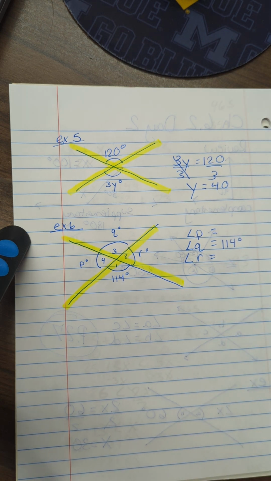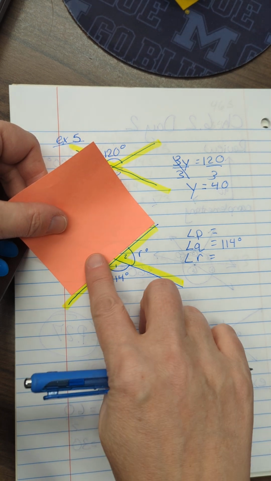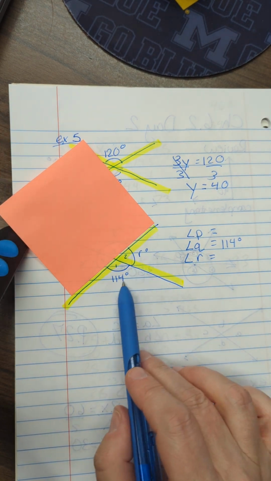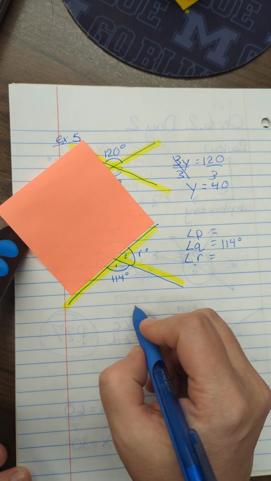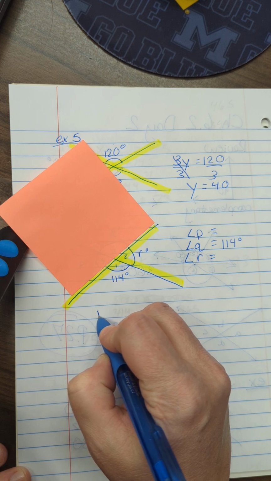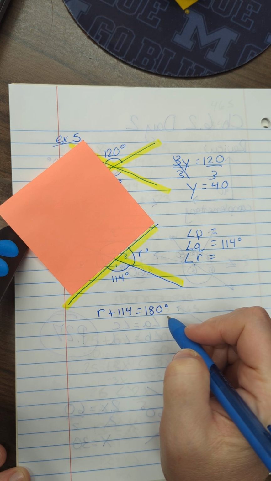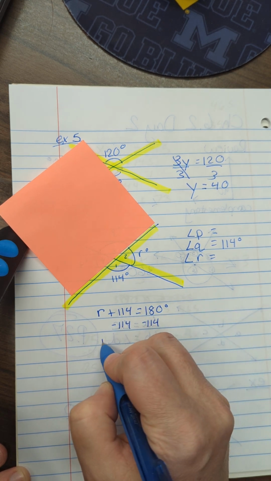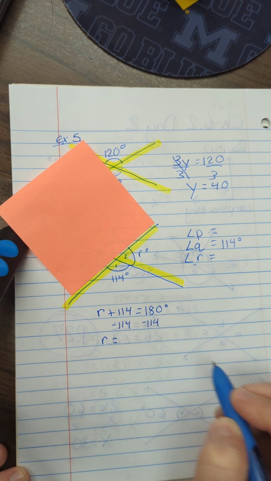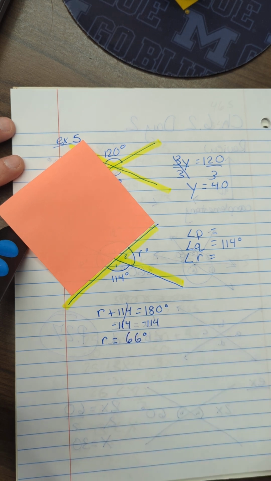Now, after that, I go, well, how do I figure out these? I don't know what they are. But what I do see is a straight line. And you can use a Post-it to help you, but I see a straight line. This goes back to the second day of this unit, where I know that a straight line has to be 180 degrees, which means R plus 114 has to equal 180 degrees. It just has to. And if I subtract 114 from both sides, that means that R is going to be what? 66 degrees, right?